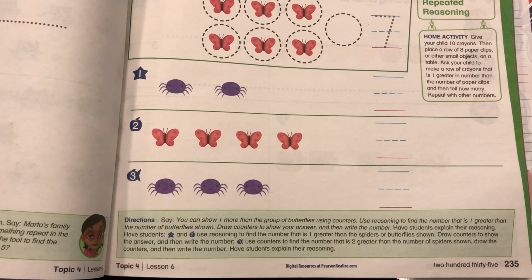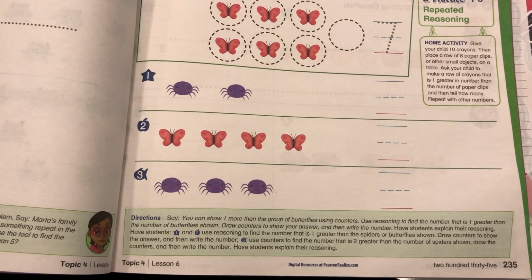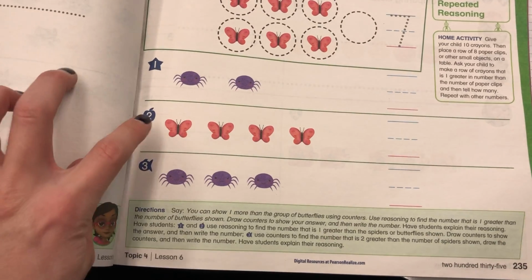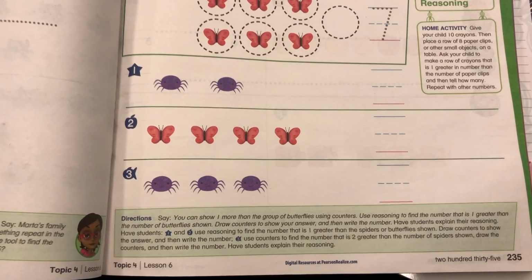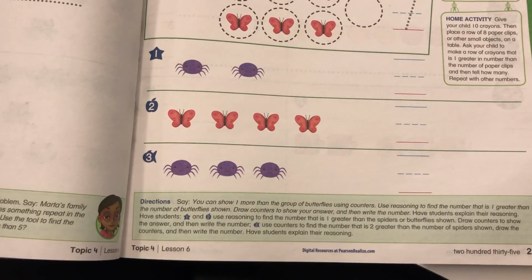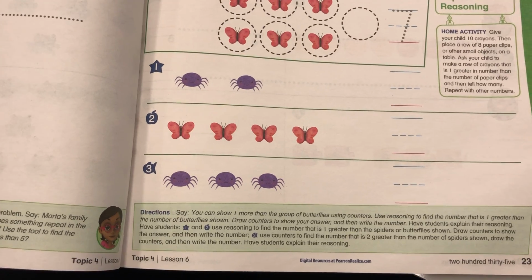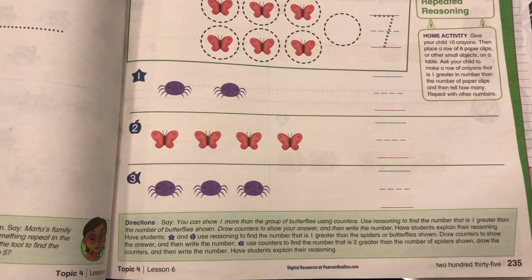Okay? So in each problem, you're going to show one greater than the number of butterflies or spiders shown, and then write the number to tell how many. You're going to use counters to show how many there are total. Okay?